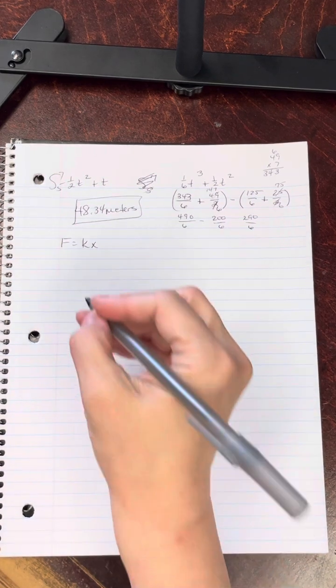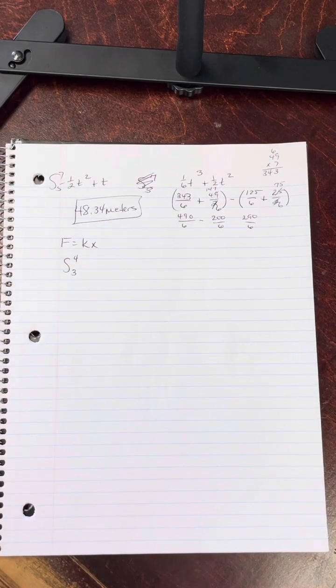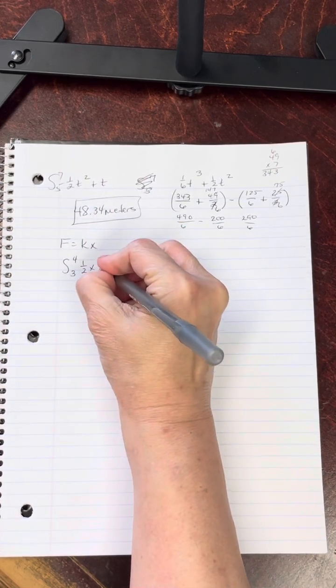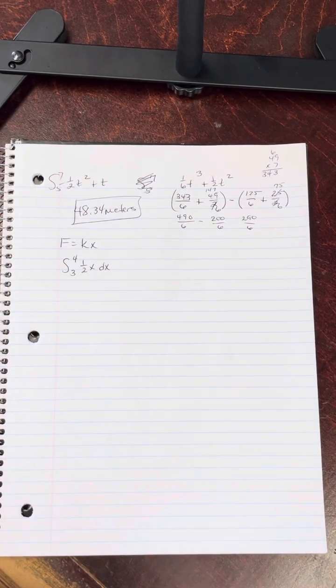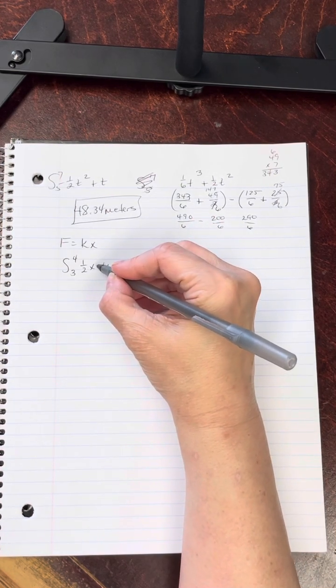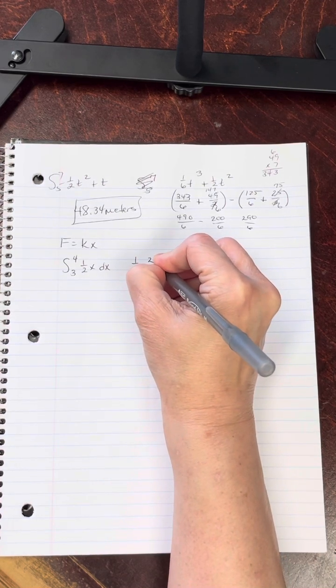So I know that I'm going from 3 to 4 on the meters. And the constant they gave us was a half, so that gives us a half x. Plugging in here with the dx, then integrate, so we get x squared, which is going to take it to a fourth x squared.